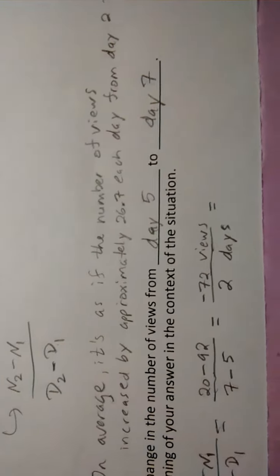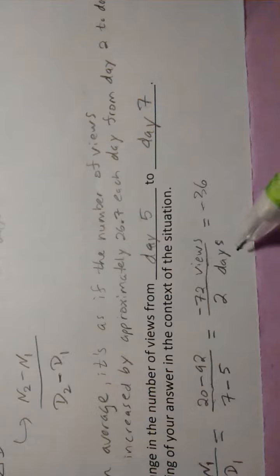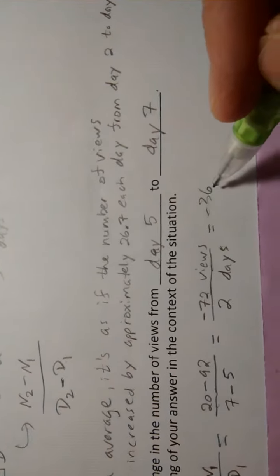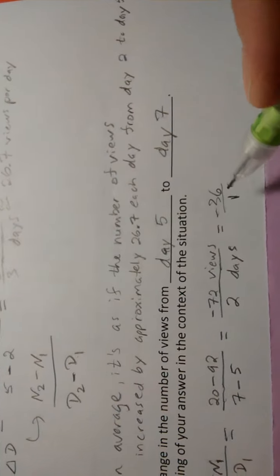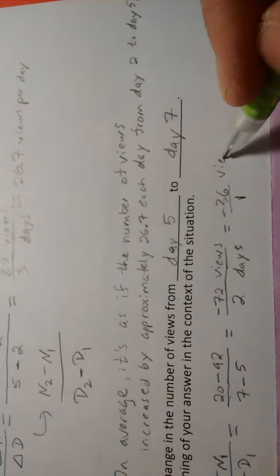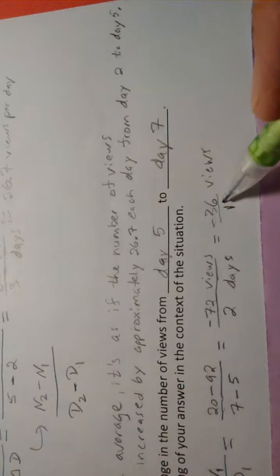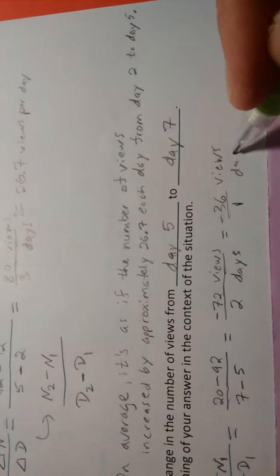Now I just want to say a word about units here. When we actually do the division, we get negative 36, and the units don't go away. As a matter of fact, if you think of this as a fraction, you could think of it as over 1, and so it will be that many views, and then 1 day, that's singular.